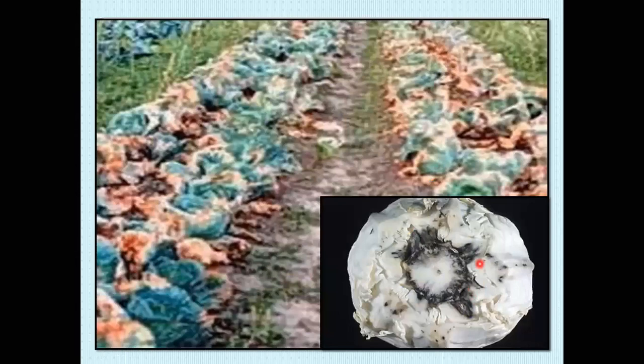Suppose this is the head portion of this cabbage. It is totally black in color, meaning the vascular bundle cells are totally black, and rotting of the internal tissues in the lower part of the stem is also noticed. The cabbage head could also become distorted. So these are the black rot symptoms seen on cabbage and cauliflower fields.